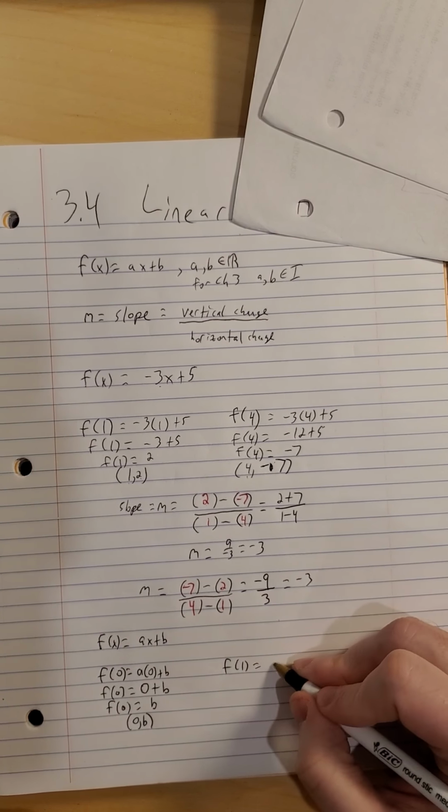F of 1 is a times 1 plus b. By the multiplicative identity, a times 1 is the same as a. And unless I know something more about a and b, that's as far as we can go. So we have the ordered pair 1, comma, the quantity a plus b for a y value.